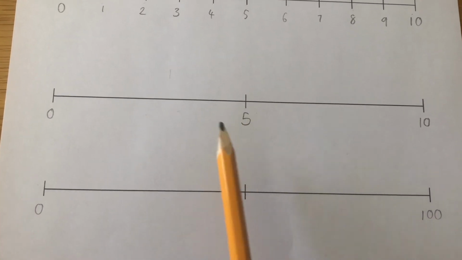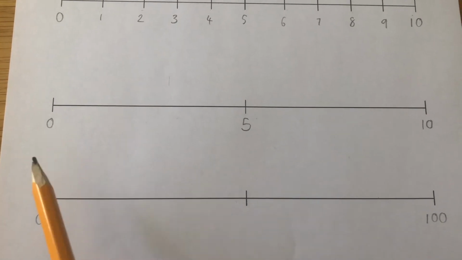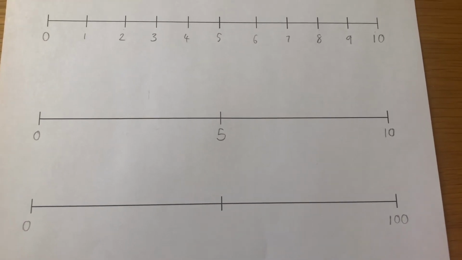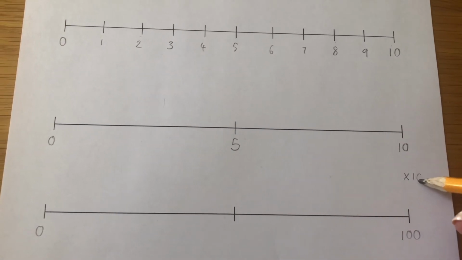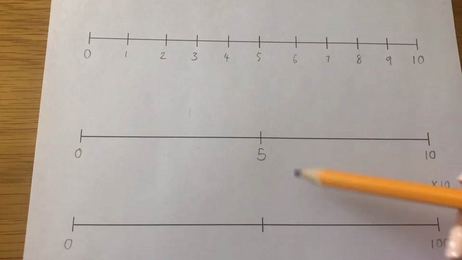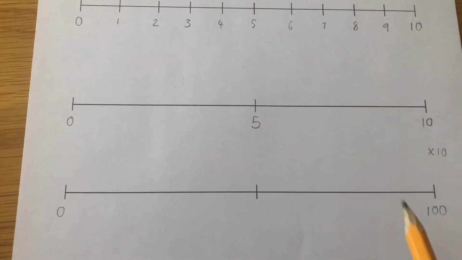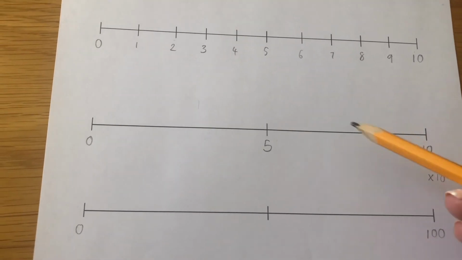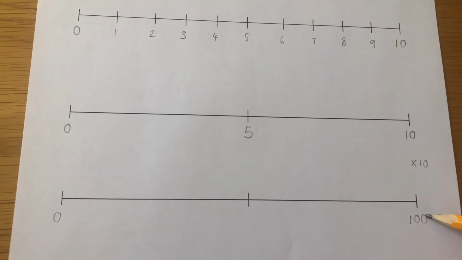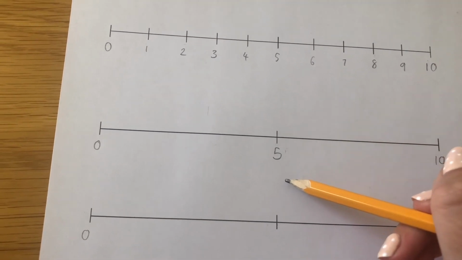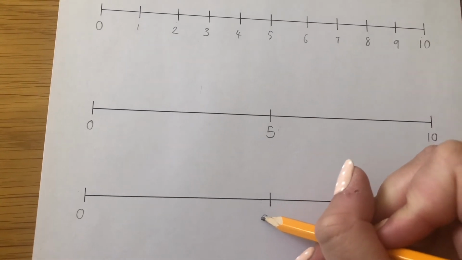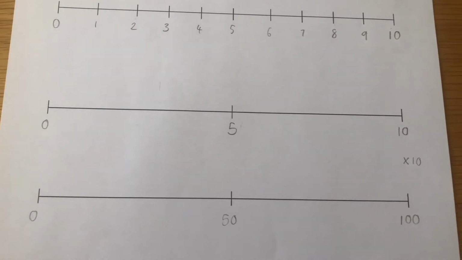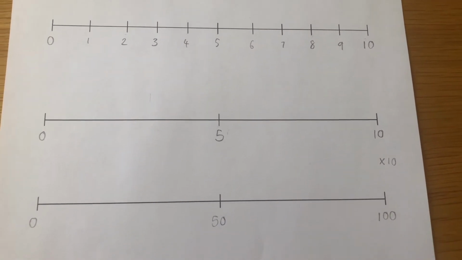Right, now what if we changed it to 0 to 100? How can you use what we've worked out here to work this out? So instead of 0 to 10, we've got 0 to 100. So what have we done to the 10 to make 100? We've had to times it by 10. So we know that there's still the same amount of intervals, there's still 2. So we could work out what half of 100 is, or we could times 5 by 10, because we've timesed the 10 by 10 to make 100. 5 times 10 is 50. Or 100 divided by 2 is 50. Half of 100 is 50.